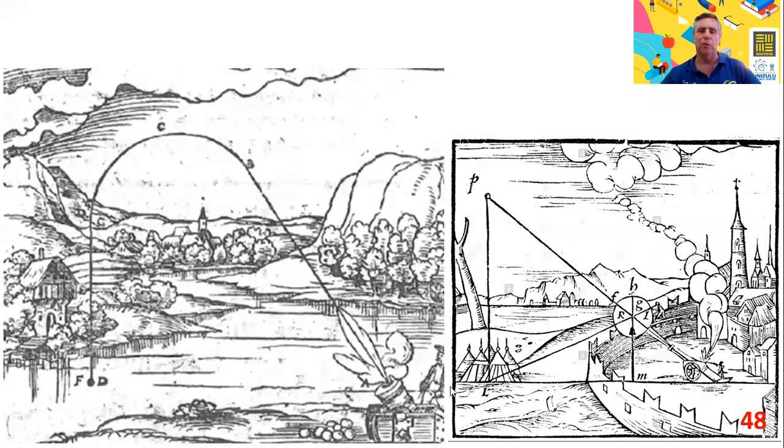And here are some more illustrations. This one's a little bit better because at least it's curved, but you can see the beginning and end are straight lines, which is not true. This actually comes from a textbook showing you how to calculate angles and to work out how to hit your enemy camp. I wonder if they ever did, because of course this drawing is completely wrong.